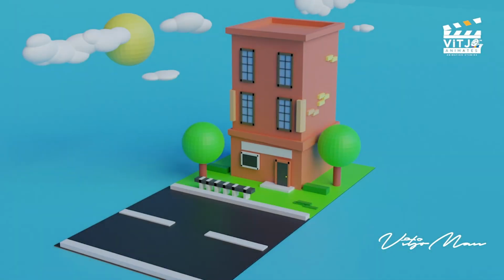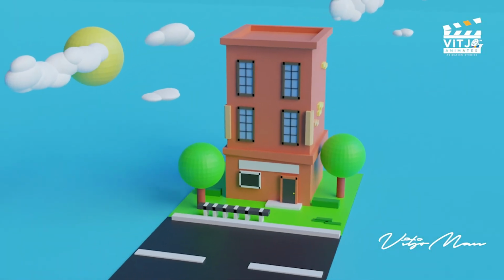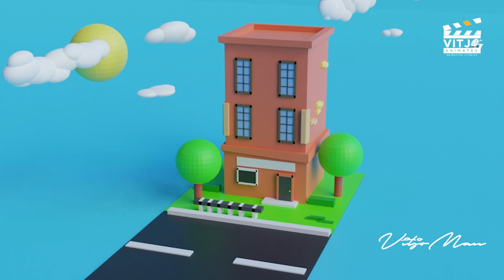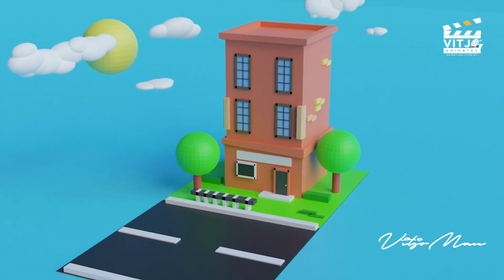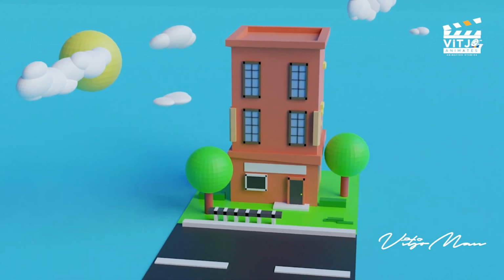Hey there, creative folks! Today we're going to be crafting a simple yet visually appealing low poly scene in Blender. It's gonna be a fun ride!